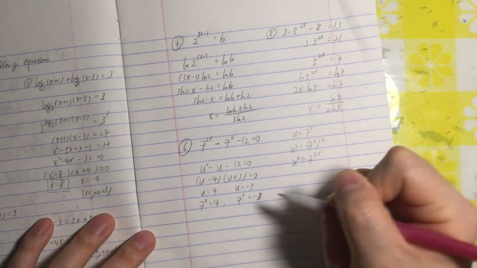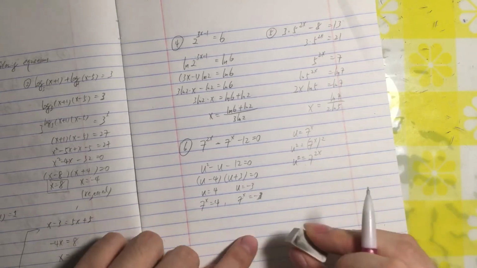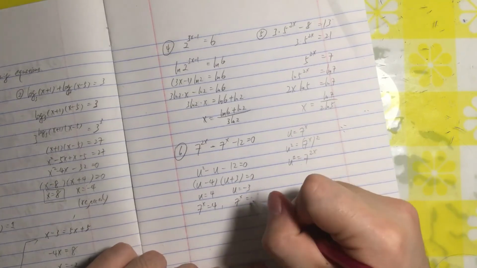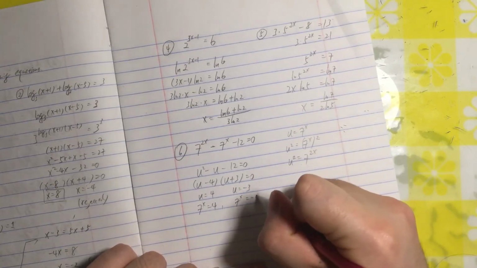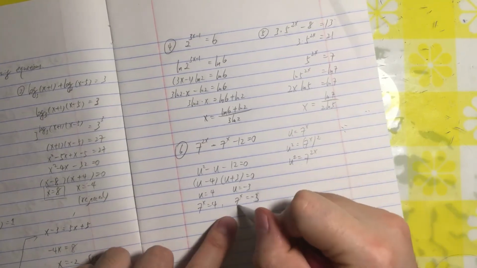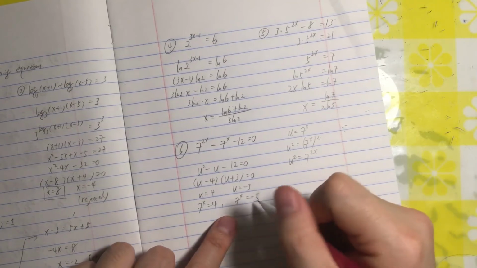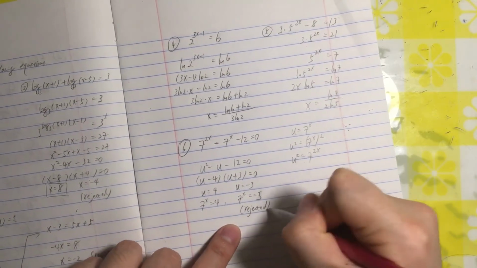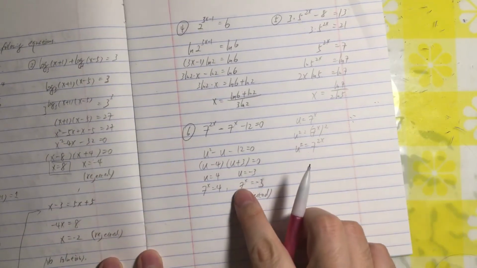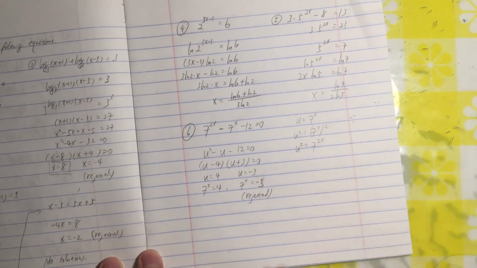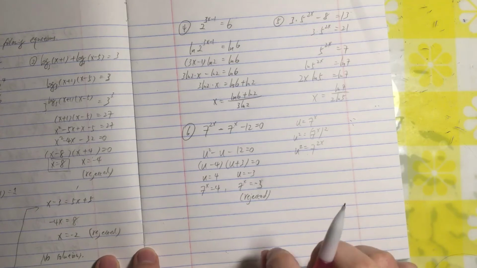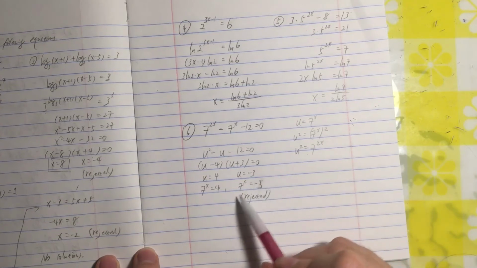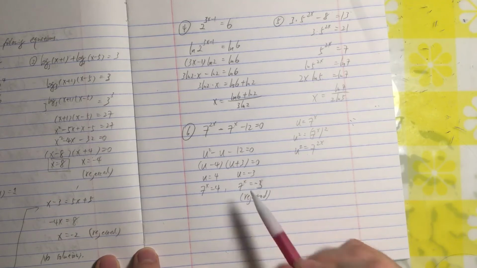We know that the range of exponential function is the set of all positive numbers. So 7 to the power of x cannot be negative 3. This answer must be rejected. There's no solution from here. 7 to the power of x cannot be negative 3. The range of exponential function is always the set of all positive numbers. It cannot be negative 3. So this answer must be rejected.